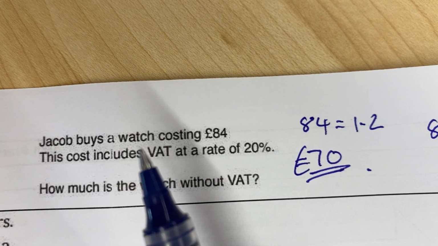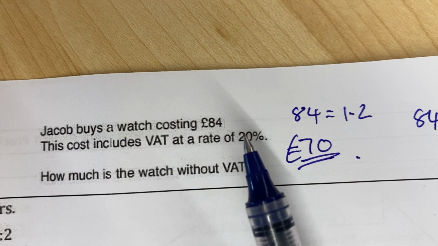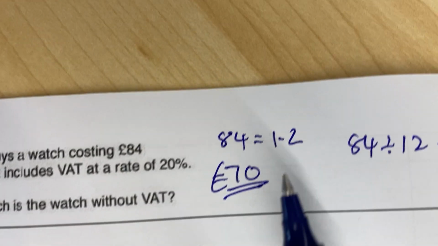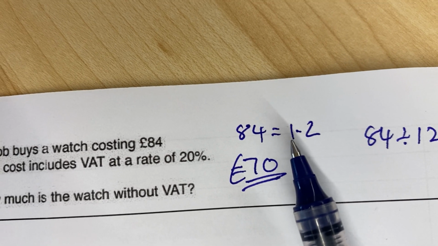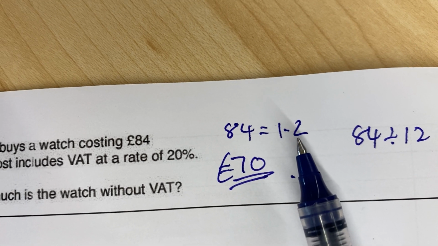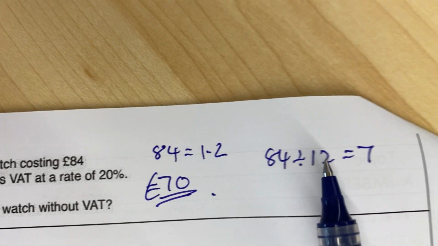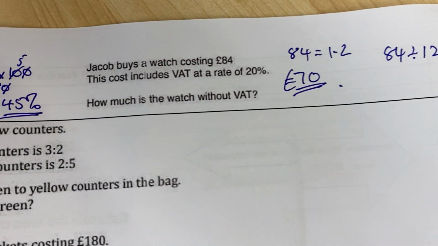And then here, Jacob buys a watch costing £84. The cost includes 20% VAT. How much was it without? So essentially, £84 is 1.2. It's 120% because it's added the 20%. So effectively 84 is 1.2. So I need to divide 84 by 12, which is 7. So that becomes 70. Hopefully that makes sense to you all.